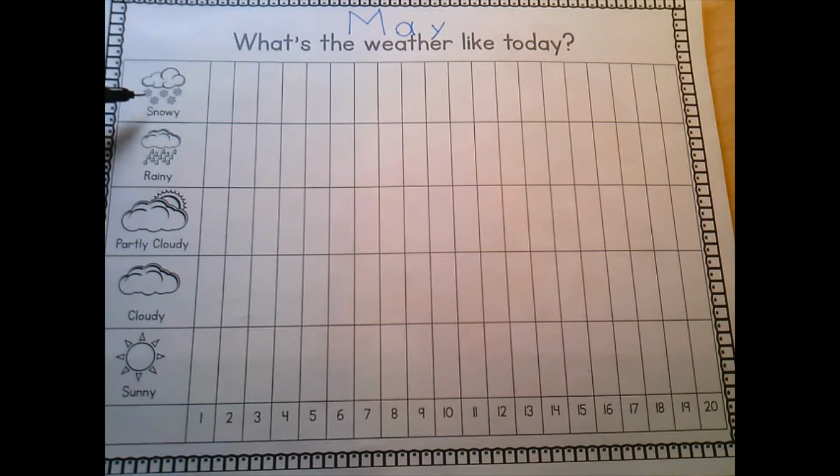It can be snowing outside. It can be rainy outside. It can be partly cloudy, or sunny. So those are the options we're working with.